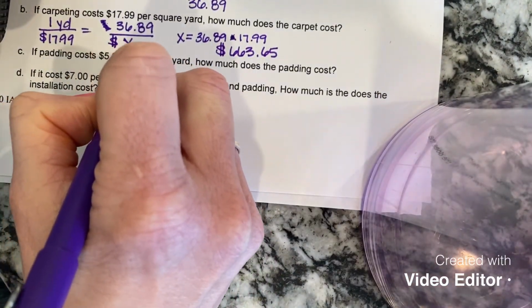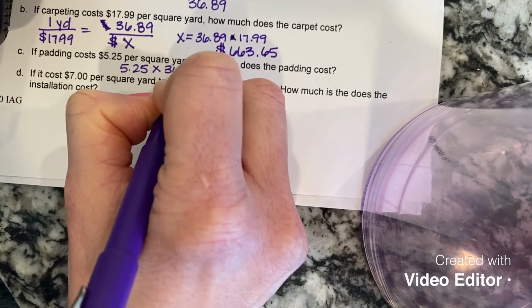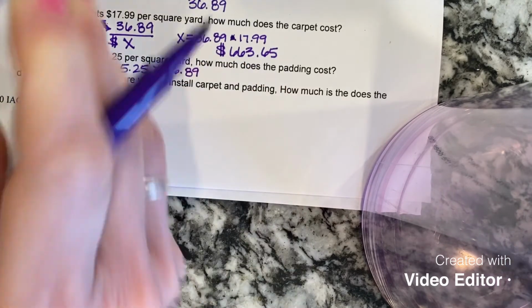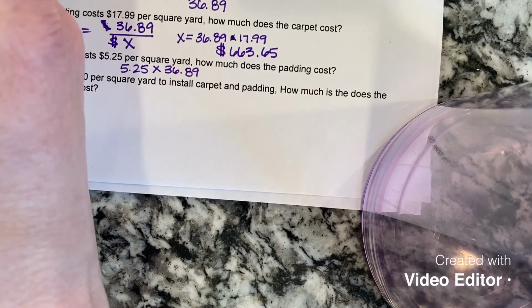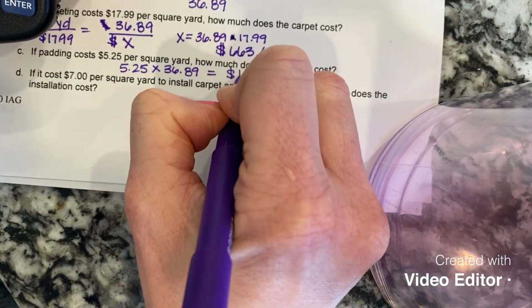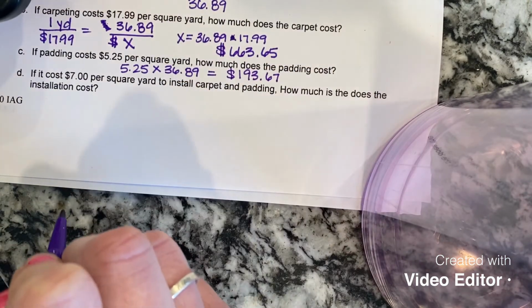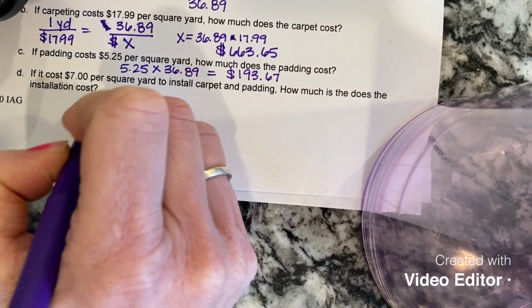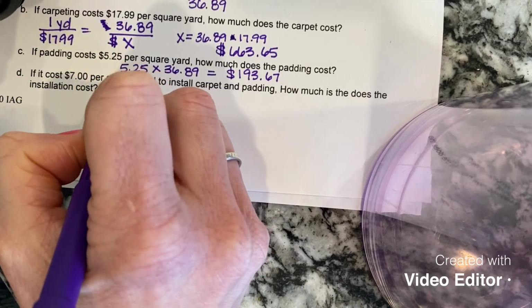It says padding costs $5.25 per square yard. So $5.25 times the area of your floor, because padding goes under all of your carpet. So 36.89 times $5.25. My padding is going to cost me $193.67. Installation costs me $7 per square yard.